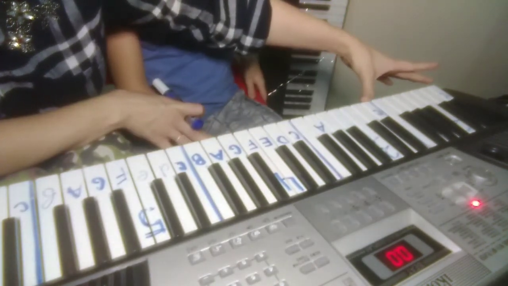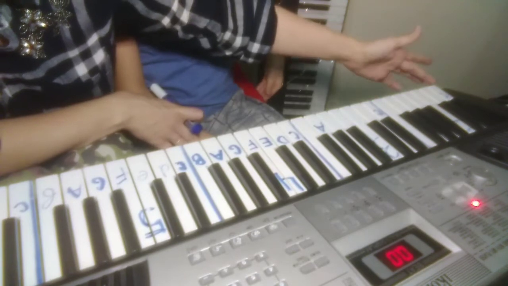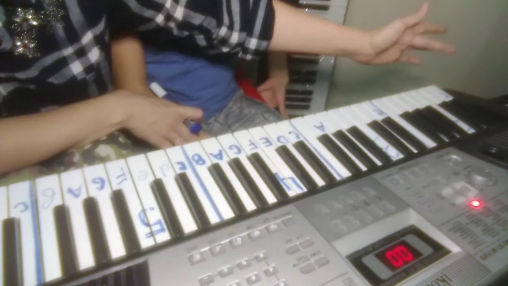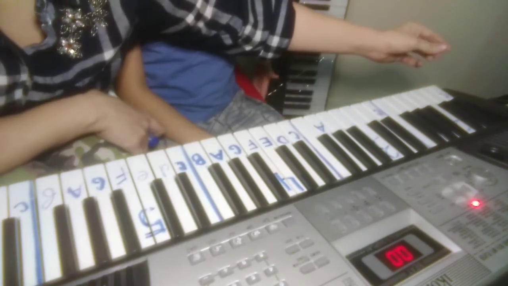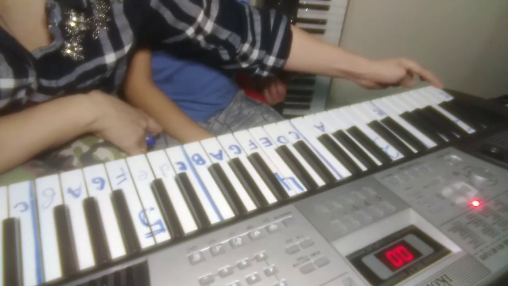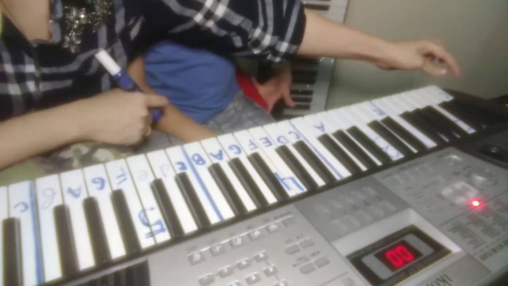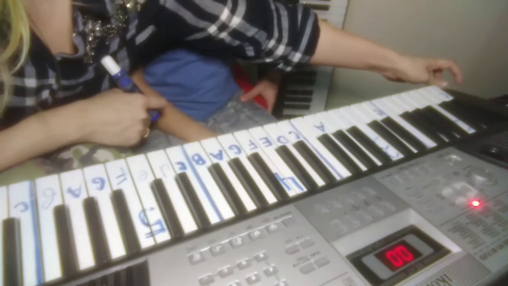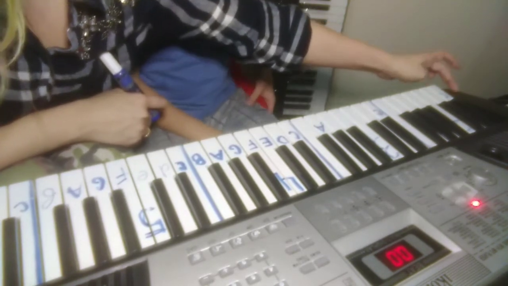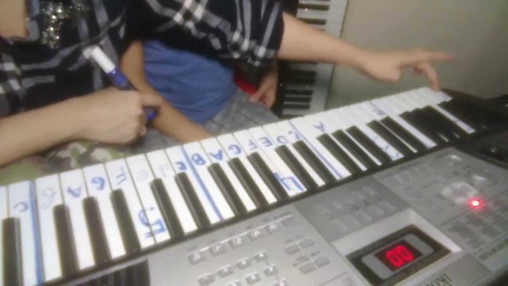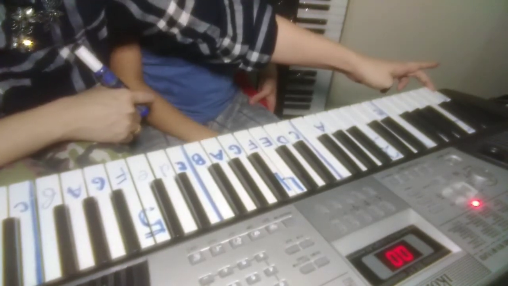The keyboard does not start from the first note of the octave. The keyboard starts from note A. Before C we have 2 more keys, A and B, and then C, and that's where octave 1 starts.